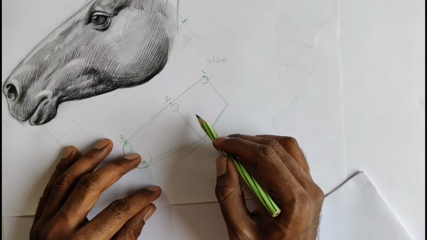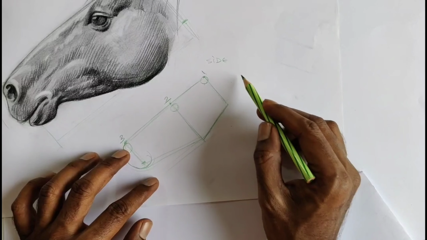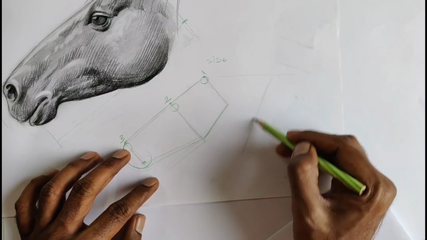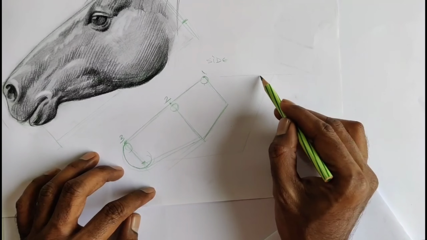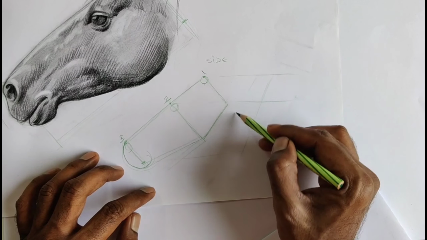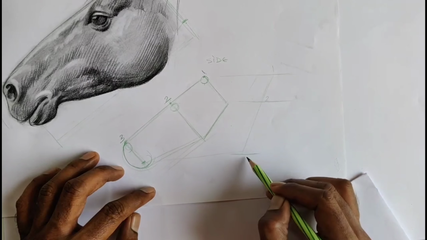Now if you see here, the basic shape which I have made here in a side profile manner, if I have to make it in a 3/4, I gave this division 1, 2 and 3.